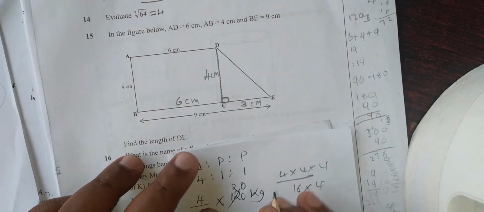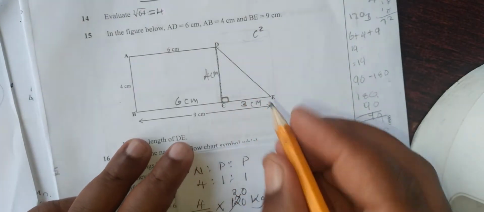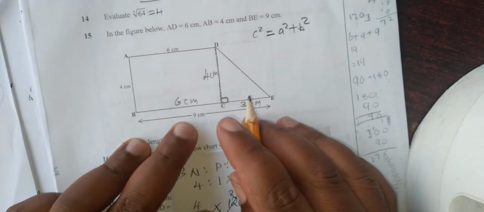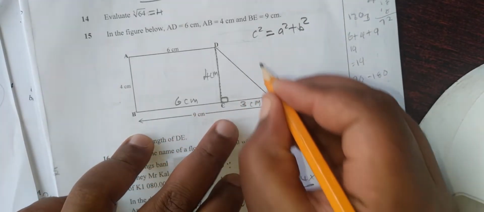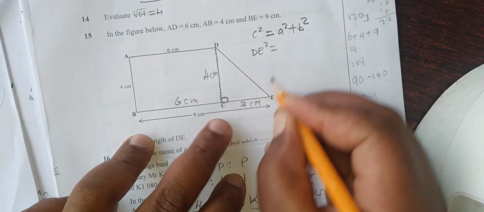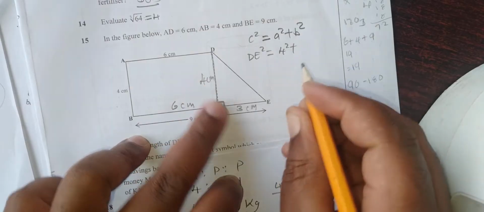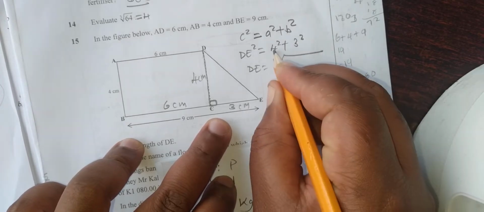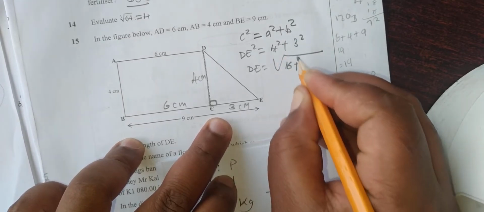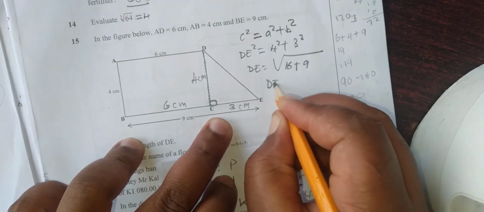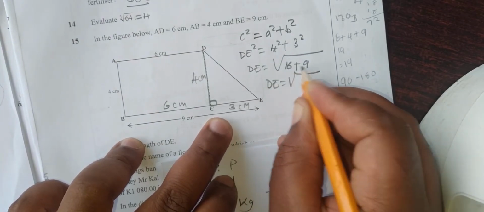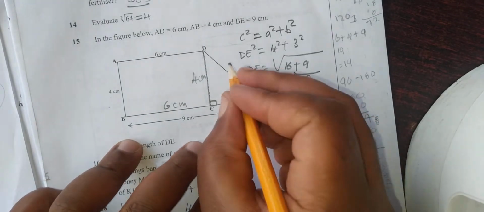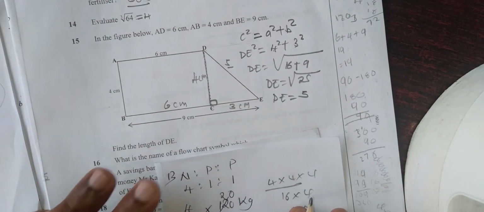So how do we find this one? We use Pythagoras theorem, which is c squared is equal to a squared plus b squared. So to find this one, you say DE squared is equal to 4 squared plus 3 squared. So DE will be equal to the square root of this. 4 squared is 16 plus 3 squared is 9. So DE is equal to the square root of 16 plus 9, which is 25. The square root of 25 is 5. So this one is 5 centimeters.